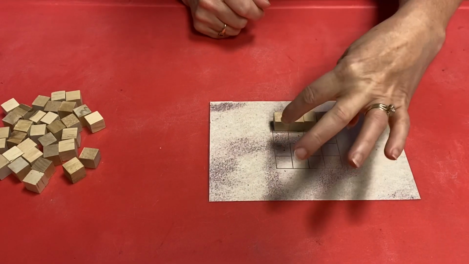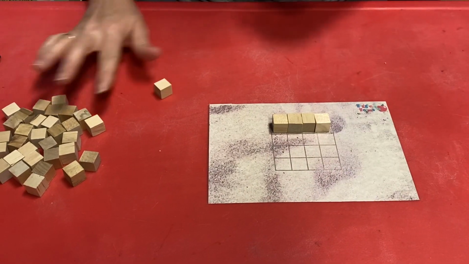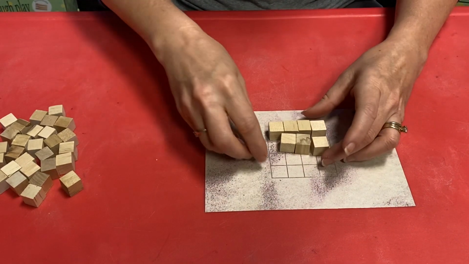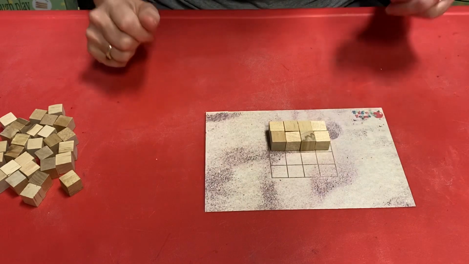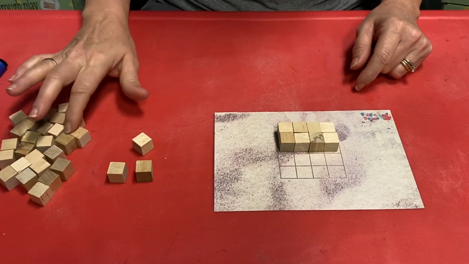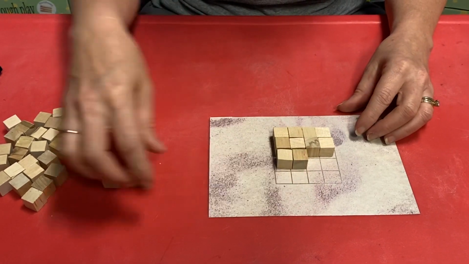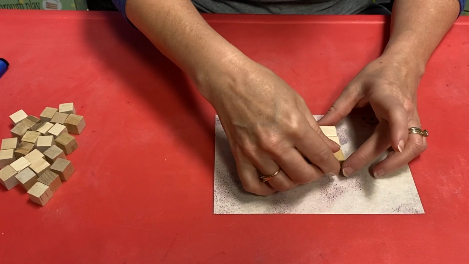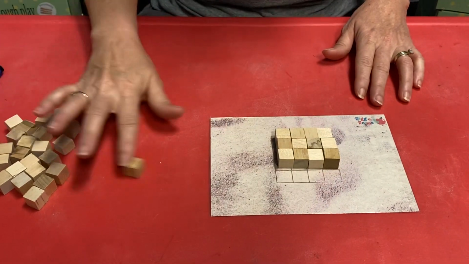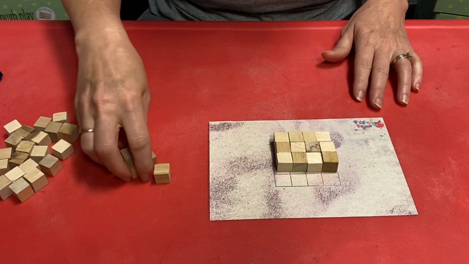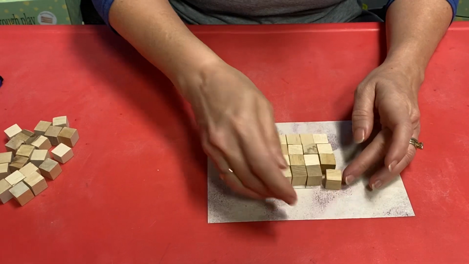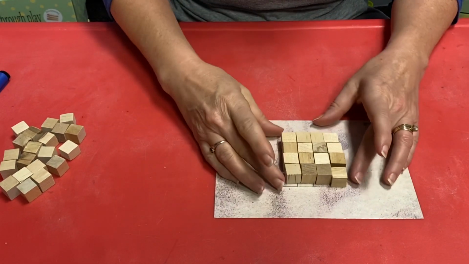So then we're going to do it again. 1, 2, 3, 4. And you're going to put them on. Do it again. 1, 2, 3, 4. All right. Last row. 1, 2, 3, 4. Our base is done. So now we get to go up.